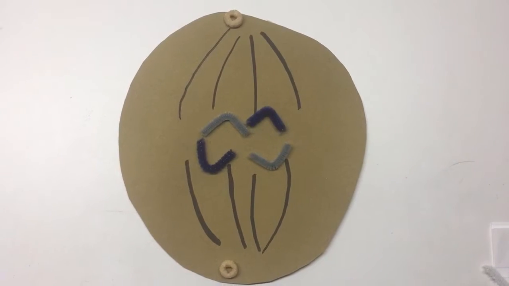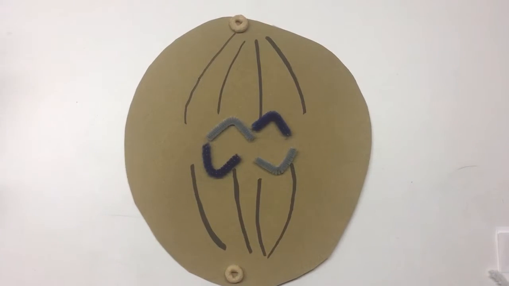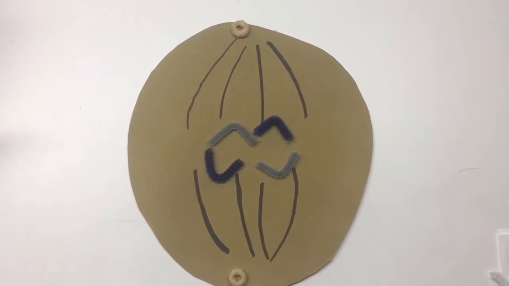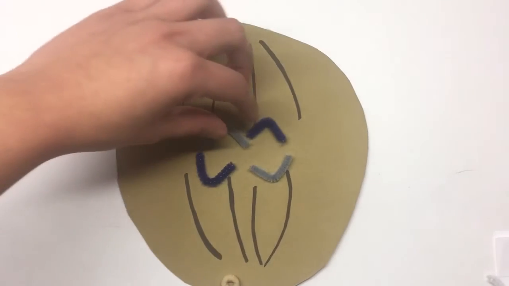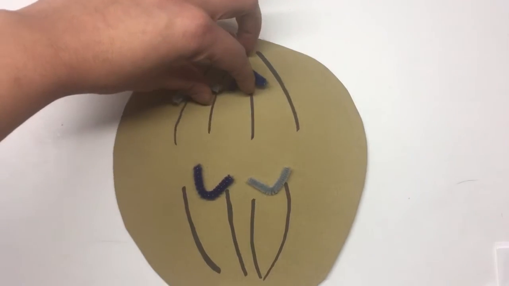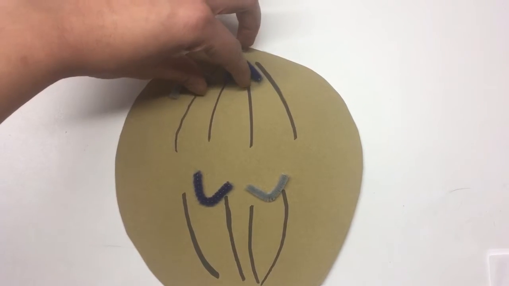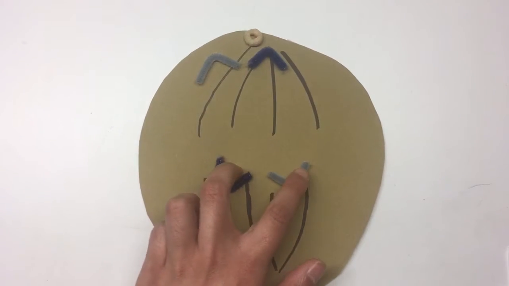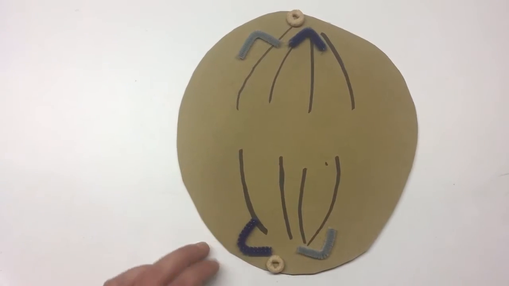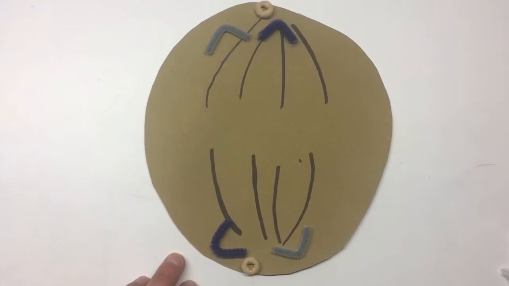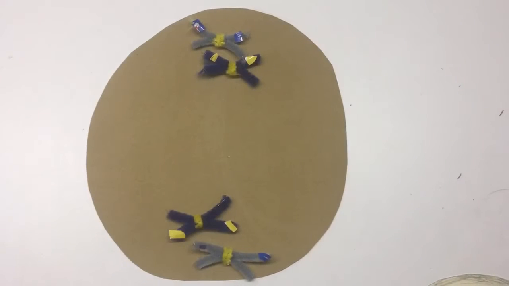After metaphase 1, anaphase 1 occurs. The spindle fibers shorten and pull the homologous chromosomes in order to separate and move to opposite poles of the cell. Since the tetrads are still held together, the centromeres don't split. Each pole ends up with the complete haploid set of chromosomes consisting of one member of the homologous pair.